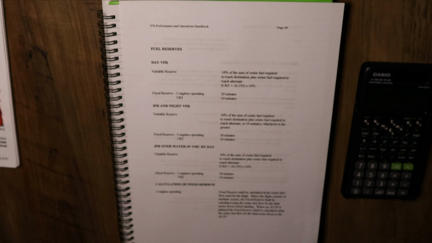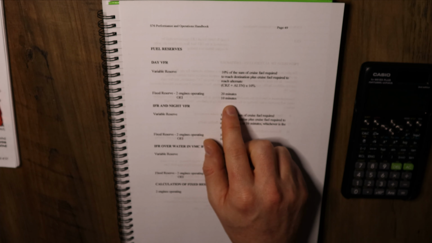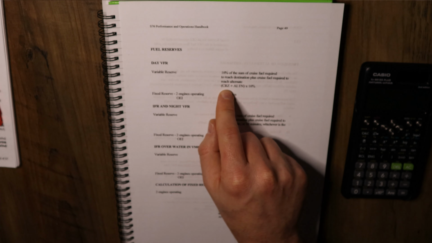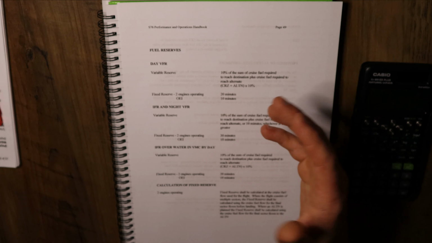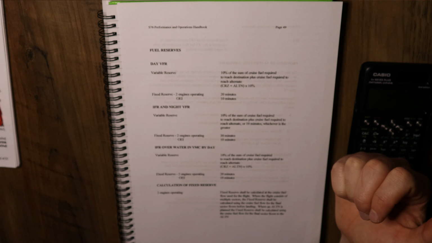So for a day VFR flight, we have a variable reserve and a fixed reserve. So difference is that the fixed reserve always needs to be the amount listed at any point in the flight. The variable reserve can change when we recalculate. So variable reserve in some situations is 10% and in some situations is 10 minutes.